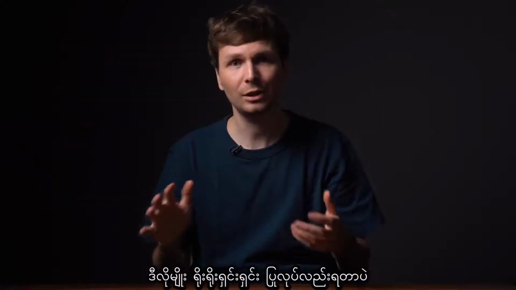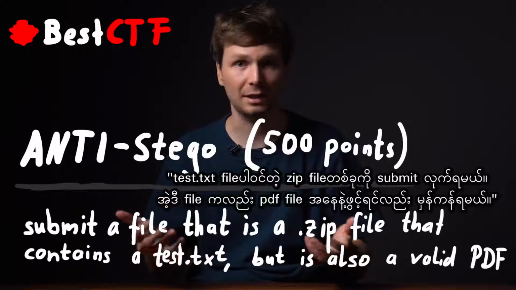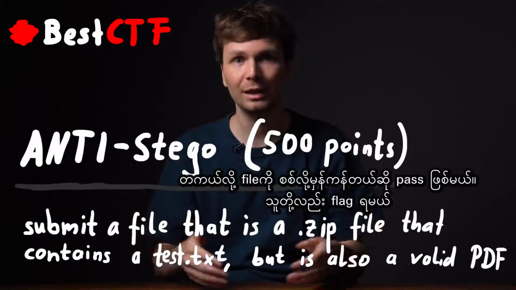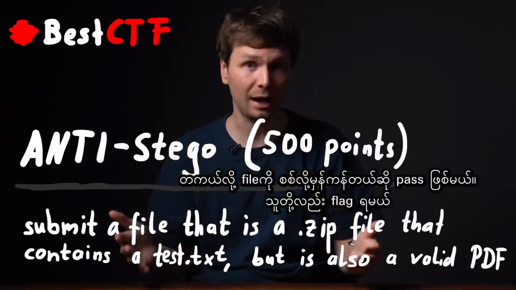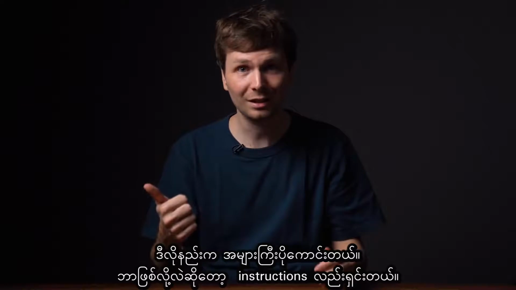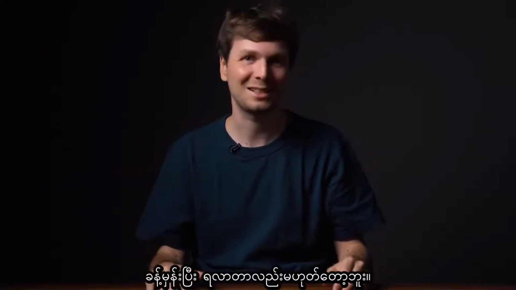The challenge can literally be as simple as submit a file that is a zip file that contains a test.txt but also is a valid PDF. You give them an upload field, and if the file checks pass, they get the flag. This is much better because the instructions are clear and the educational value is much greater. No guessing involved.